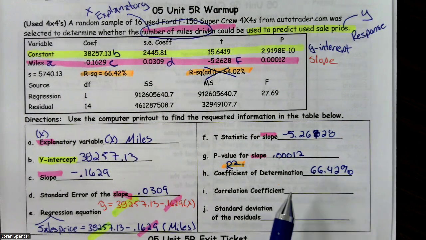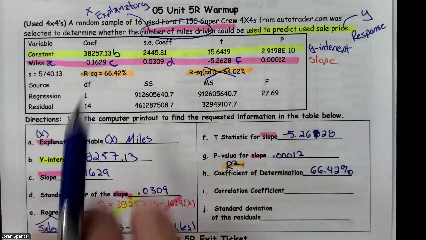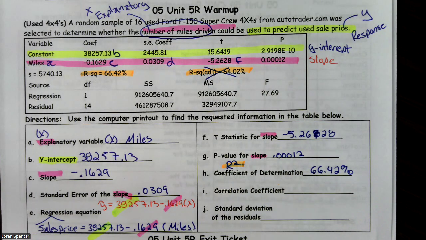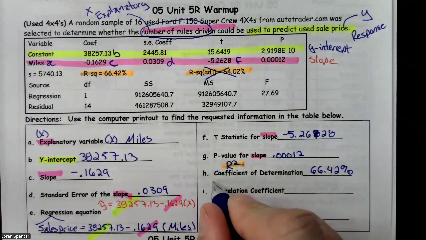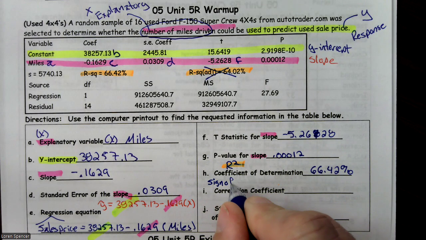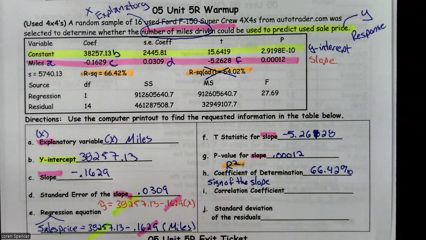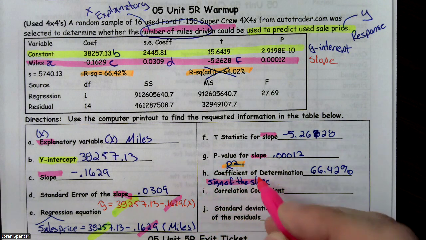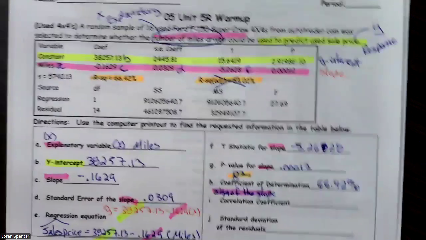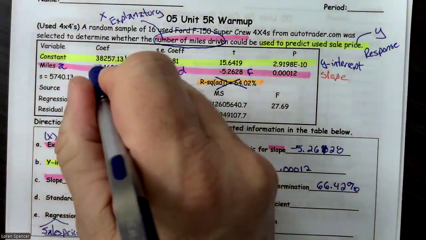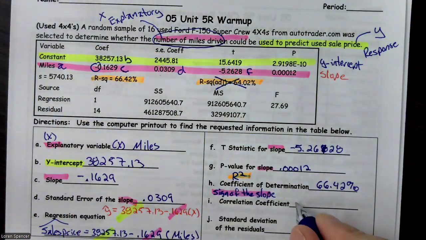Then we're looking for the correlation coefficient. I can look around and I won't find it, but I do have the information. The first thing I need is the sign of the slope. In this case, our slope has a negative, so this is going to be a negative correlation coefficient.